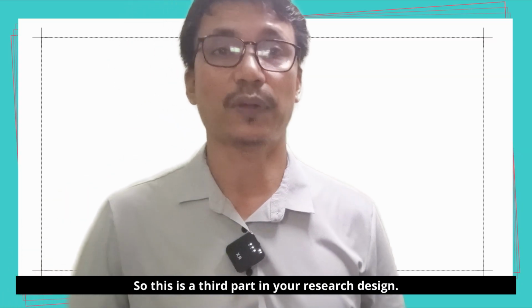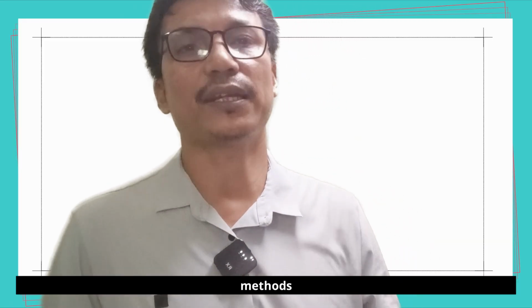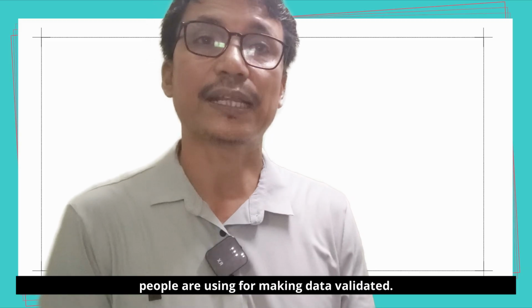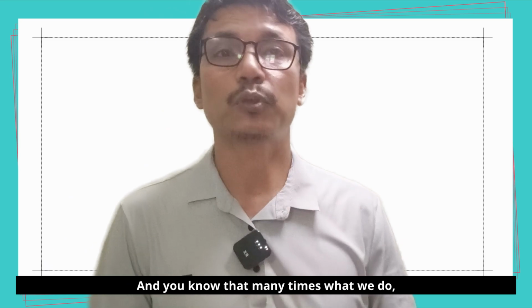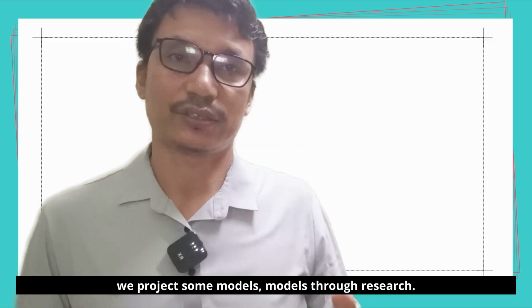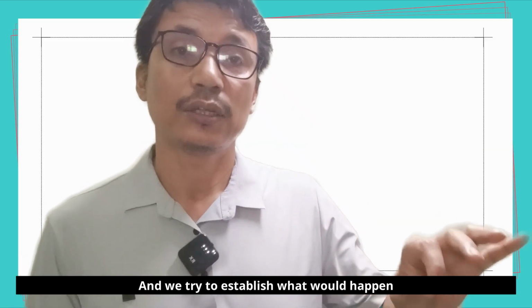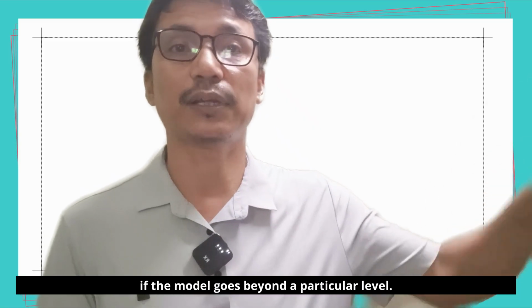So this is a third part in your research design, and there are a number of different statistical methods people use for validating data. And many times we project models through research, and we try to establish what would happen if the model goes beyond a particular level.